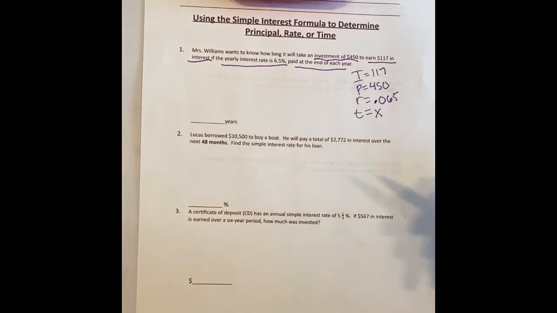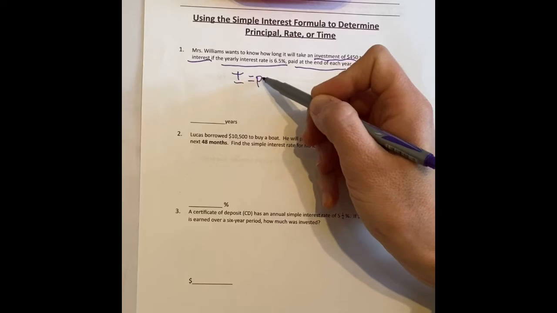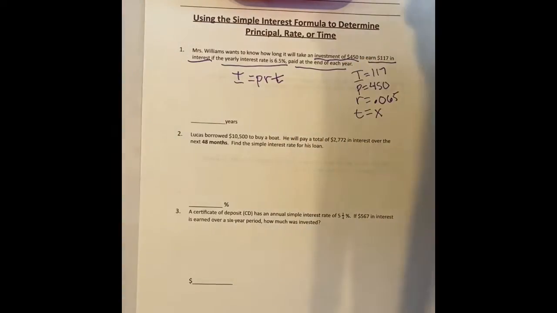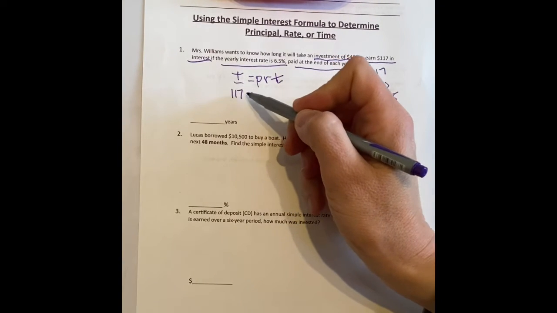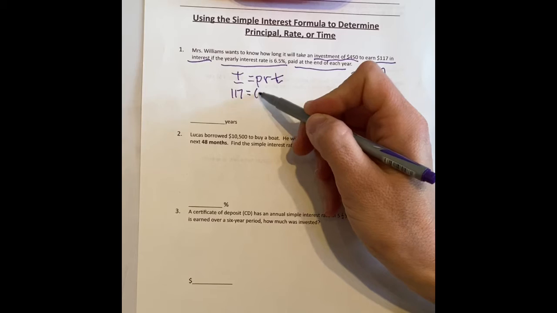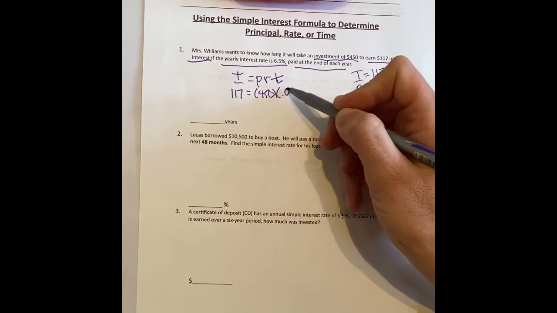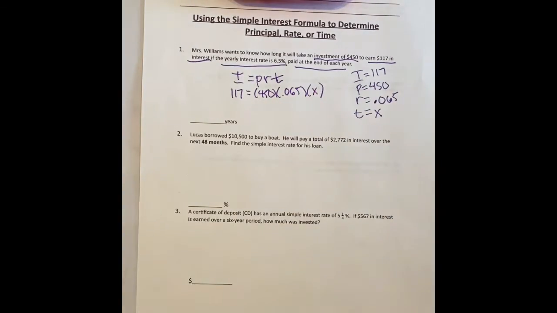So now we're going to write out our equation. I equals P times R times T. And we'll substitute in the information that we know. So we know that interest is 117 equals our principal is 450. Our rate is 0.065. And the time we don't know.